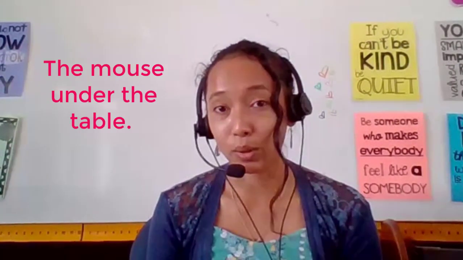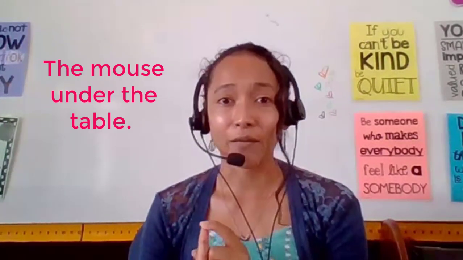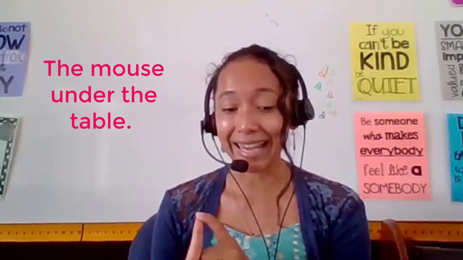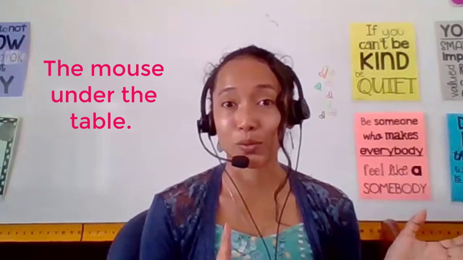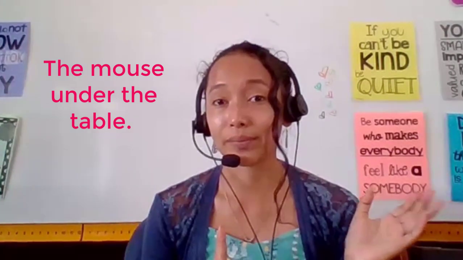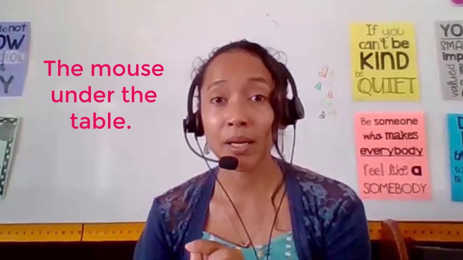Here's the other example. The mouse under the table. We'll start with the first question. Does it have a subject? Yes, it has a subject. The mouse, right? The mouse is the subject in this case. There is a noun. Now, is there a verb?